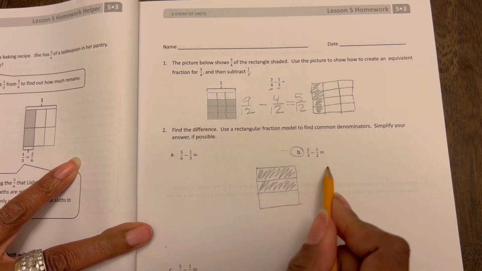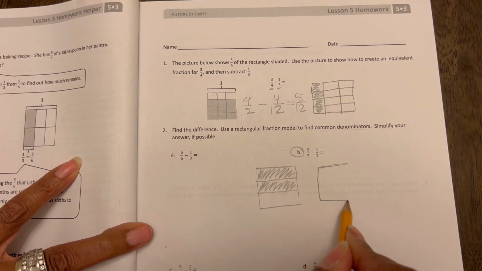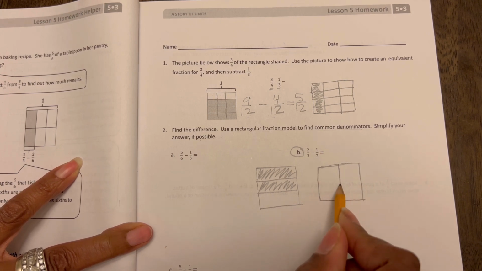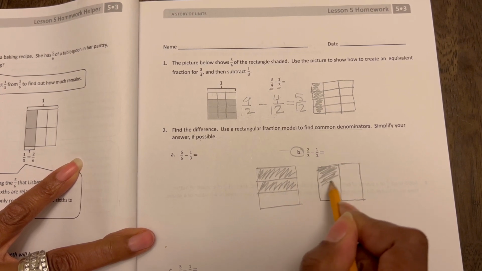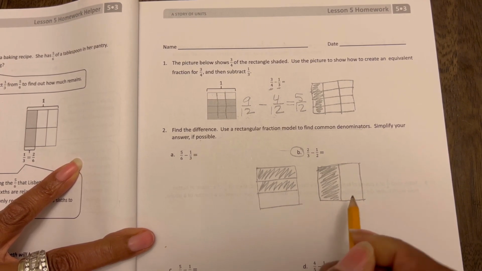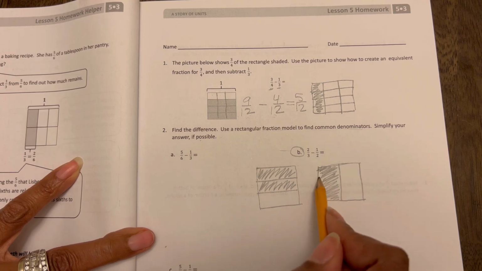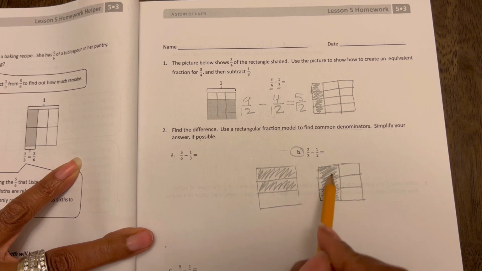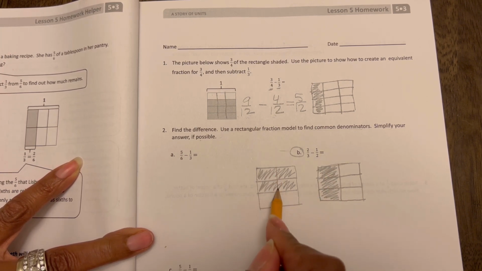And then now I'm going to draw a picture for my half. I'm going to draw the line going in the opposite direction. And then I'm going to shade in 1 out of 2 for my half. Again, transfer the lines. So to make thirds here, we did 1, 2 lines. So we're going over here with 1, 2 lines, making this into thirds. And then to make this into half, we did 1 line going straight up and down.